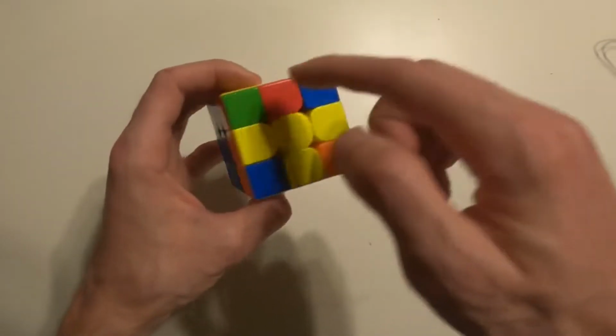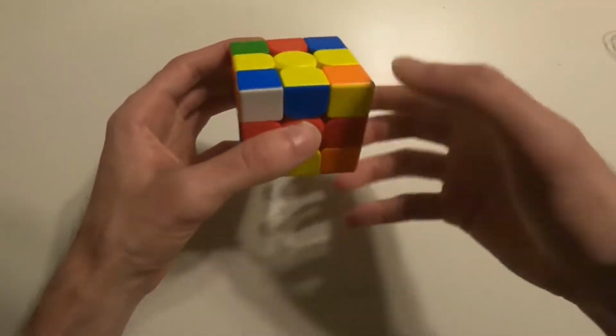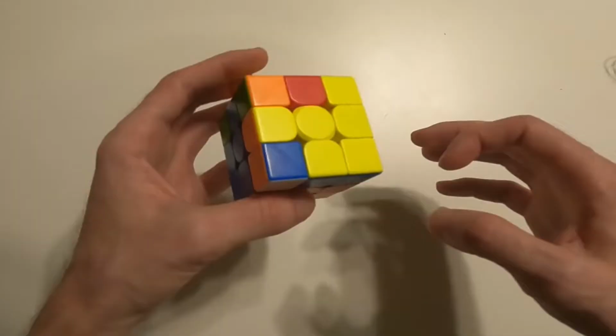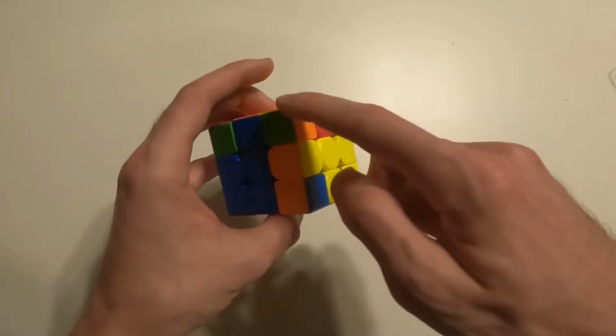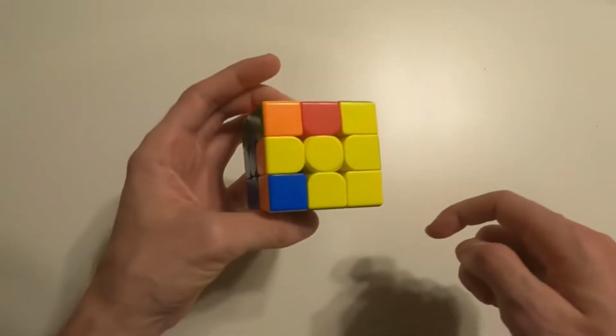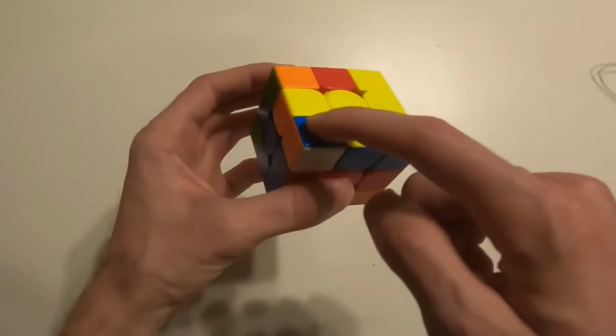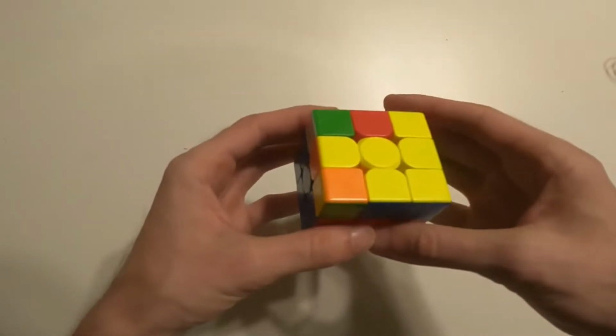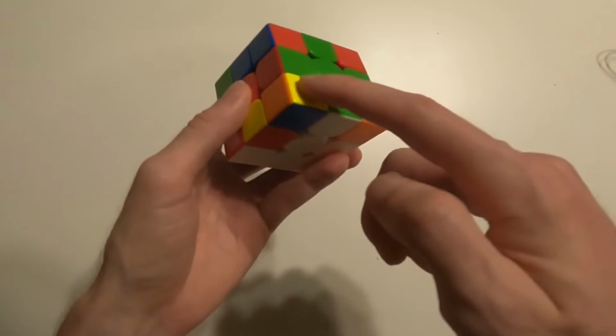So we'll send this piece to here, so that they're both a U-move away, and then this is sort of like the new buffer piece because it goes to UBR, which is a U-move away from the buffer, so I'll cycle break it to here. And this piece goes to here.